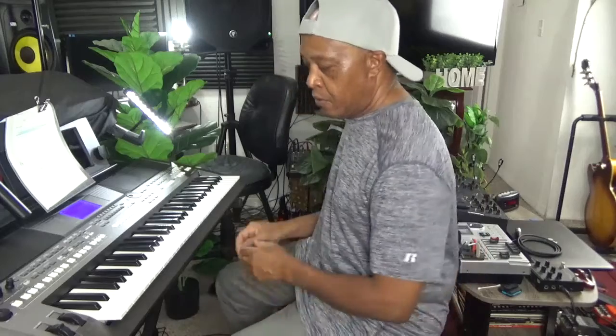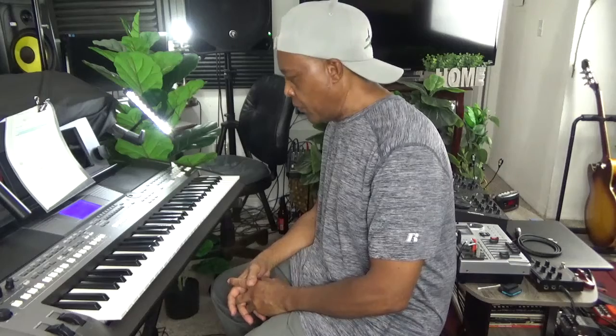Today we're going to see what tensions we can use over minor 7 flat 5 chords and dominant 7th chords. Minor 7 flat 5, I'm going to use C minor 7 flat 5 as our example.